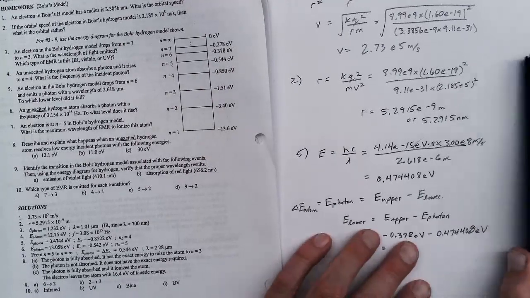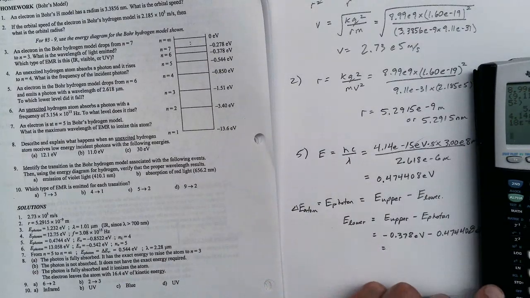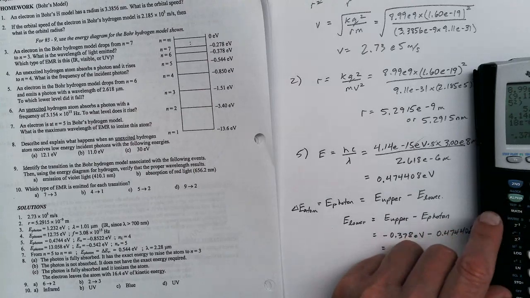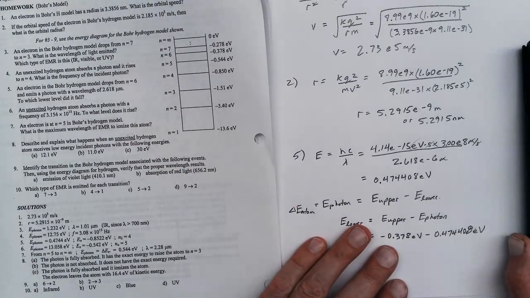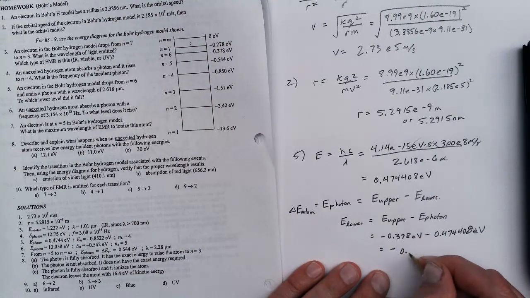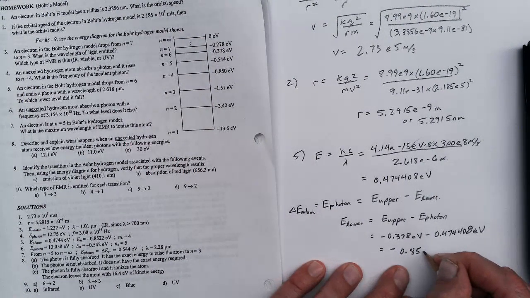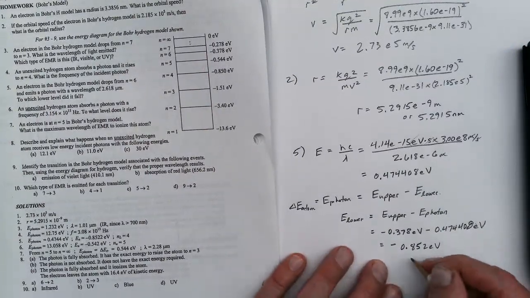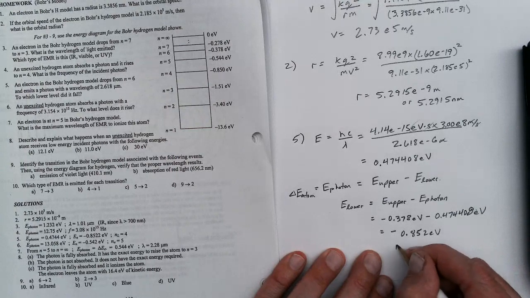Let's get the calculation done here. So I have negative 0.378, take away that. Okay, negative 0.852. Well, 85 is pretty close, which corresponds to about a value of n equals 4.